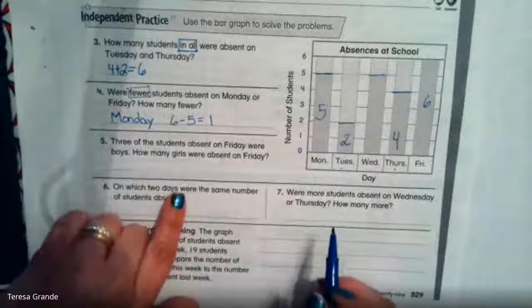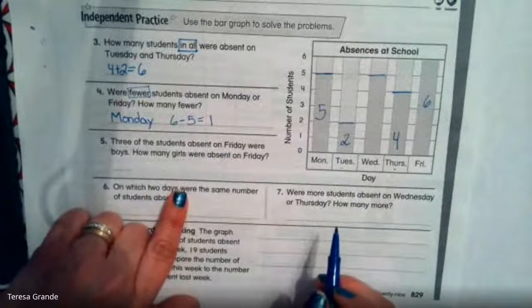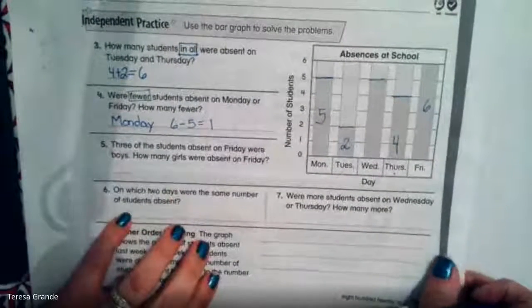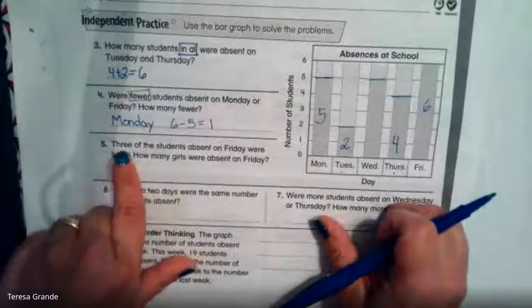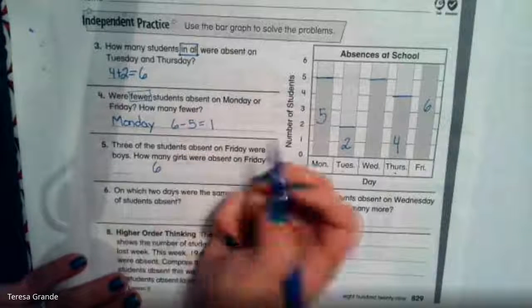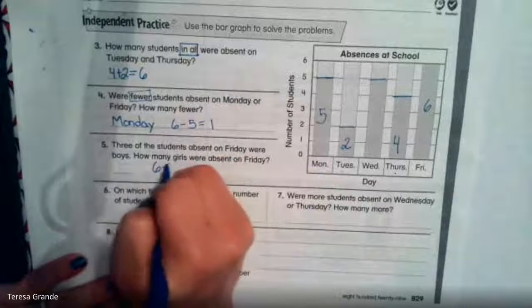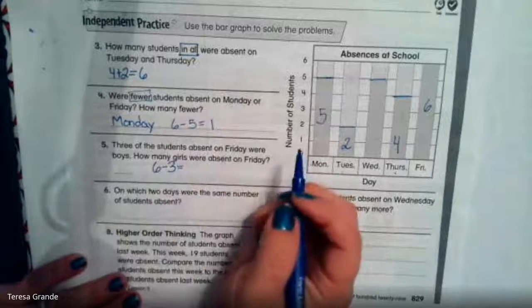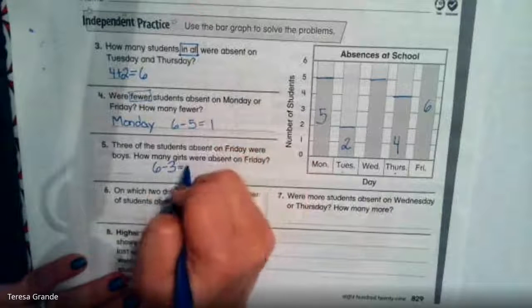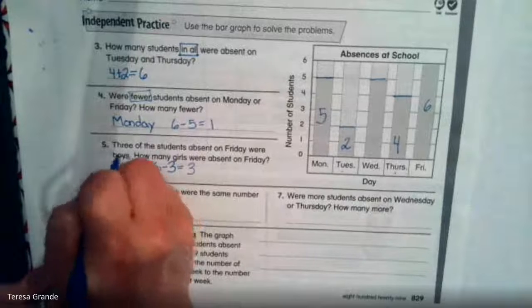3 of the students absent on Friday were boys. How many students were girls that were absent on Friday? First of all, we have 6 total students. 3 of them were boys. How many were girls? So 6 minus 3 equals 3. The answer is 3.